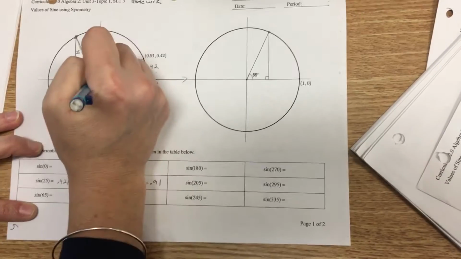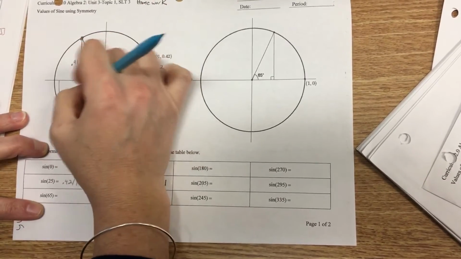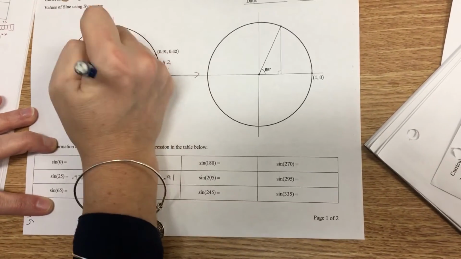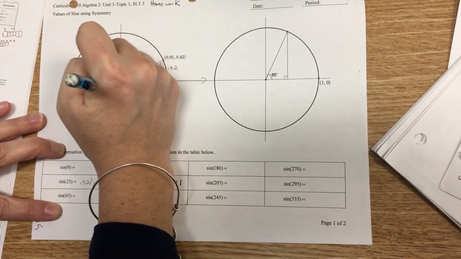So my reference angle, oh man, I got a mess problem here. Wish I'd written that up here. We'll put it up in here. And now this is 25. Sorry, I got a little squishy.